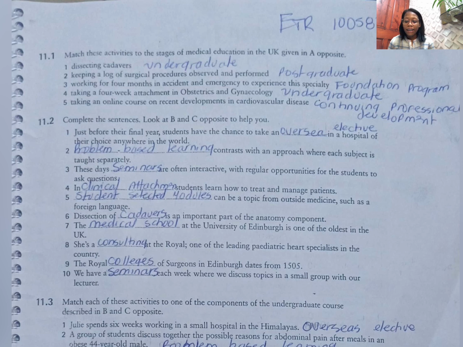4. In clinical attachment, students learn how to treat and manage patients. 5. Students' selected modules can be a topic from outside medicine, such as a foreign language. 6. Dissection of cadavers is an important part of the anatomy component. 7. The medical school at the University of Edinburgh is one of the oldest in the UK.